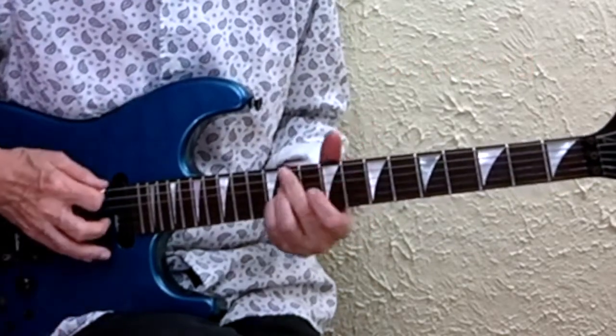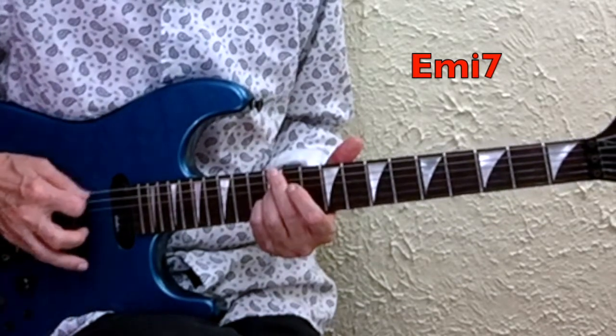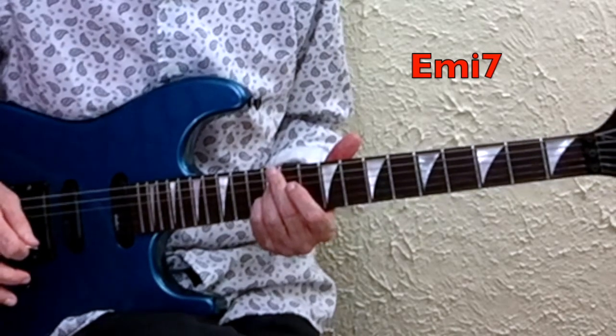And the 12th fret is E minor 7. You could use the open E. Don't pick the 5th string if you do that.